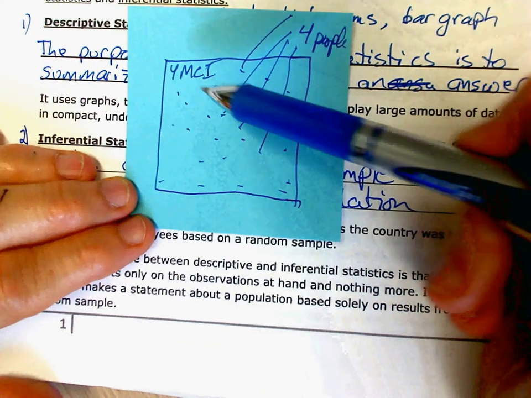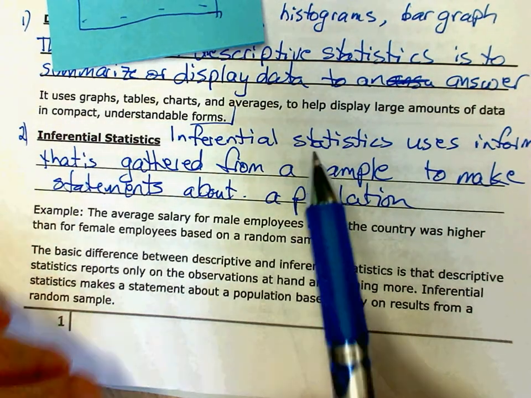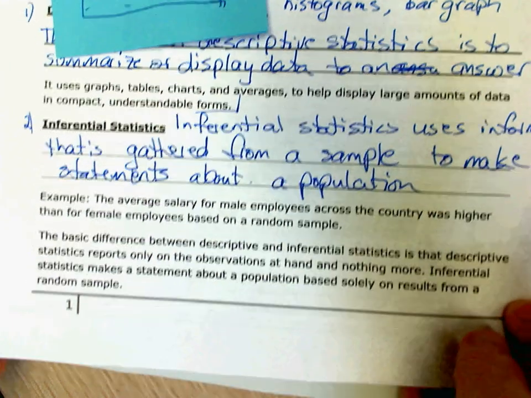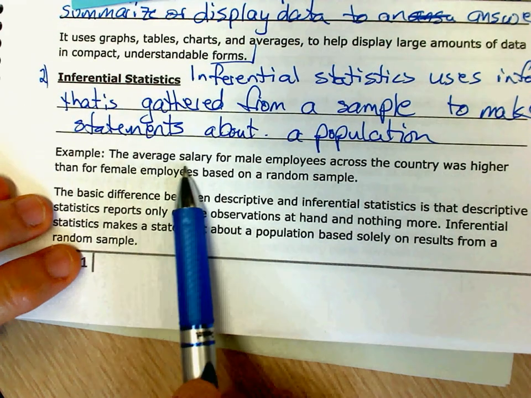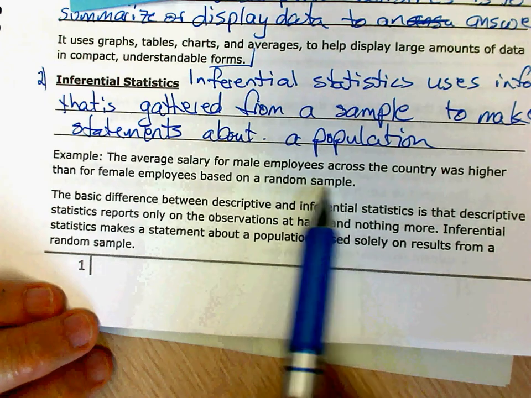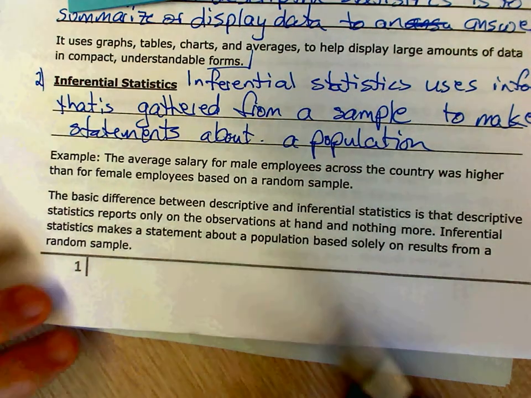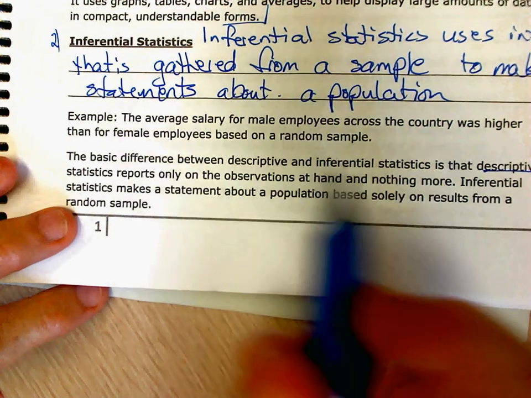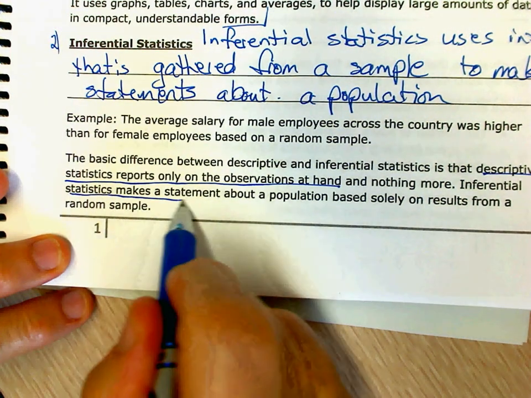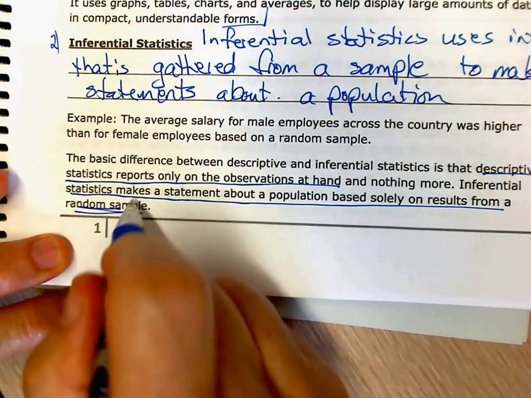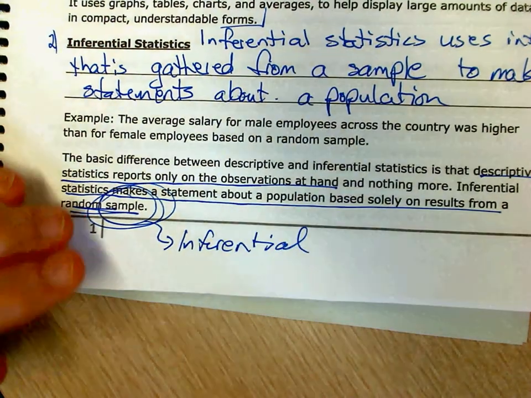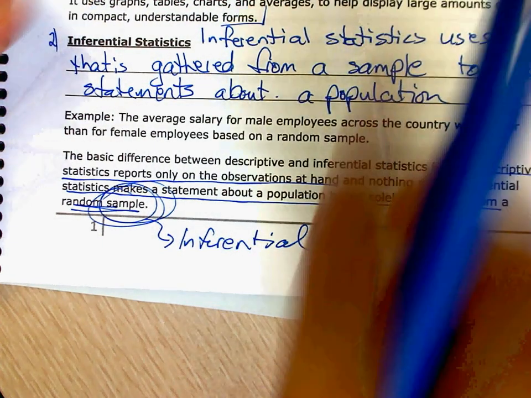So, we use samples. Inferential statistics uses samples to make statements about a population. So you might say the average salary for male employees across the country was higher than for female based on a random sample. Okay? So the basic difference between the two is descriptive reports only on observations at hand. Inferential statistics makes a statement about the population based on a sample. As soon as you see sample, it's going to be inferential, okay? Because you're using information from a small group of the population to make statements about the population.